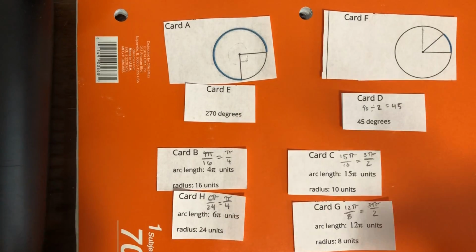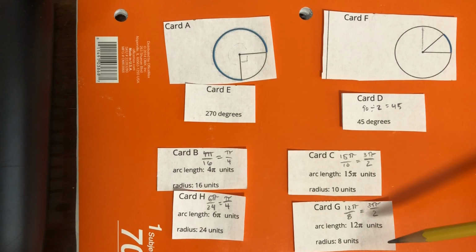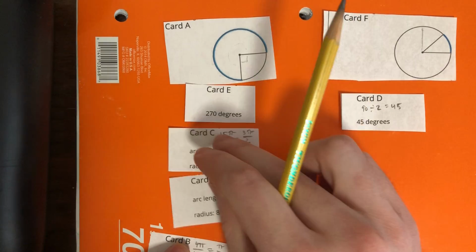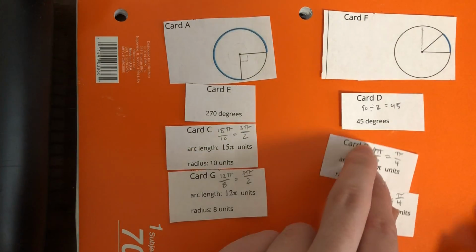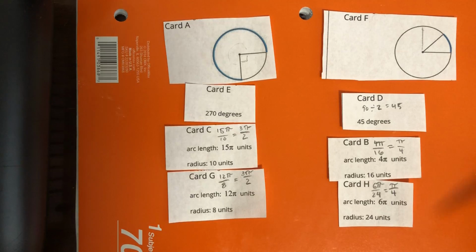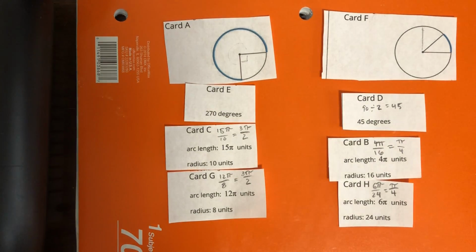All right, so hopefully you realize that if I have a larger ratio of arc length to radius, that means the arc length is going to be taking up more of that circumference. So 3 pi over 2 is going to refer to the 270 degrees, and pi over 4 is going to refer to the central angle that's only 45 degrees. All right, and let's look into why this is the case.